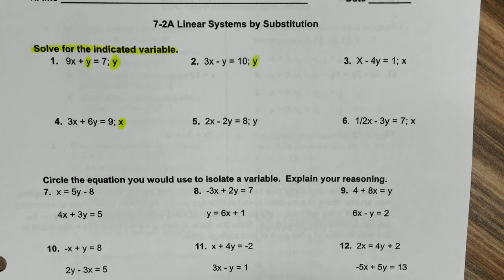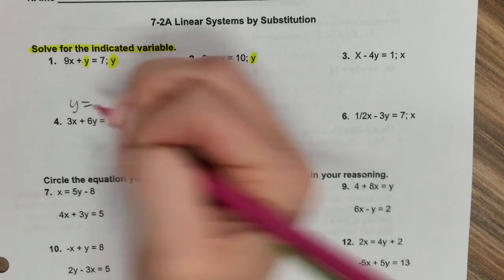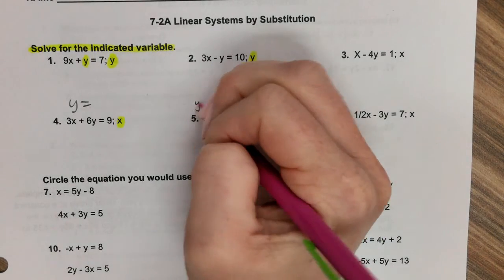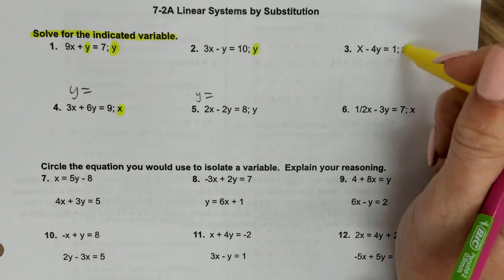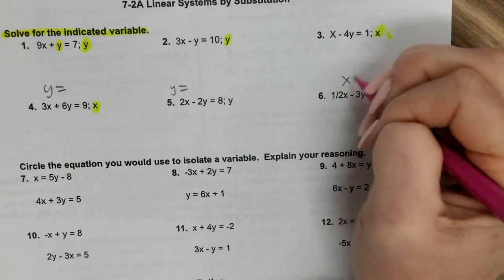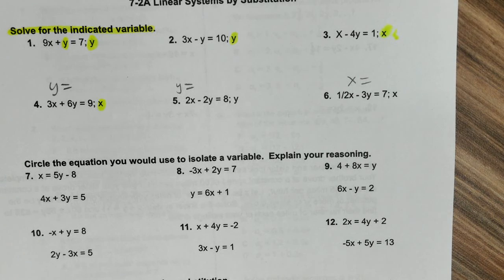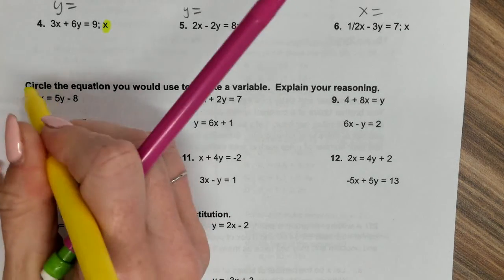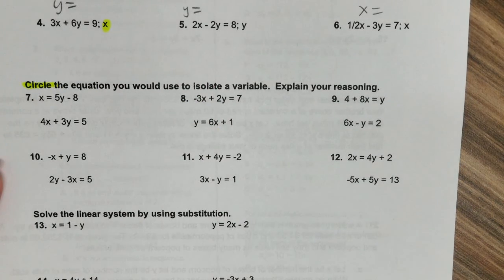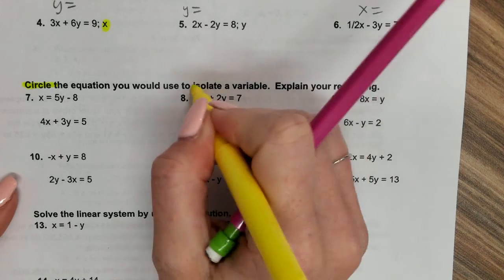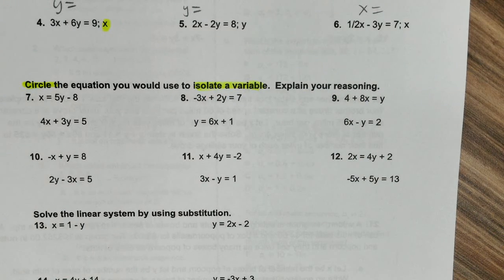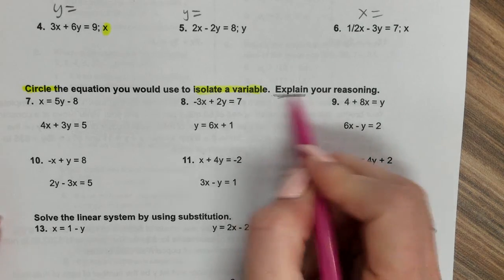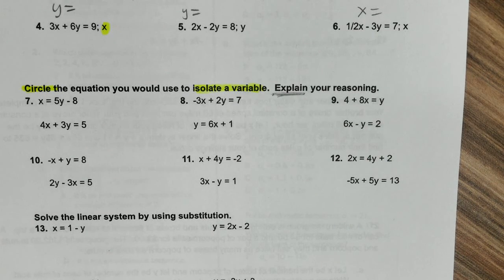So my answer on 1 should be y equals. My answer on 2 should be y equals. My answer on 3 should be x equals. All right, go down to 7 through 12. It says circle the equation you would use to isolate the variable. Do you need to solve anything? Then it says explain. If you don't explain, I'm not counting it right.